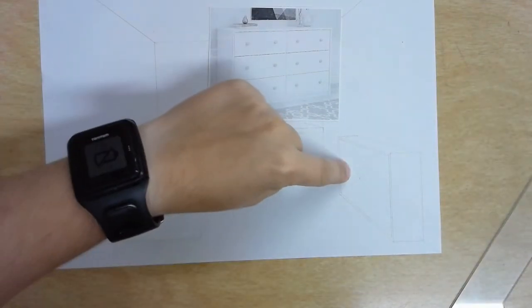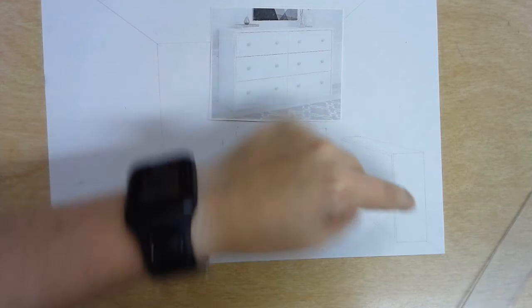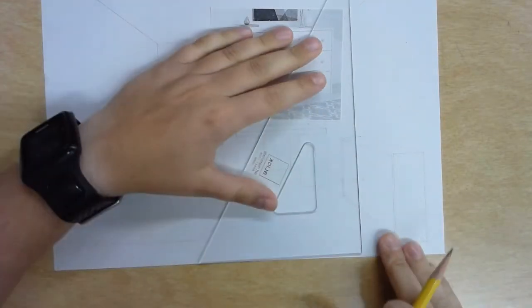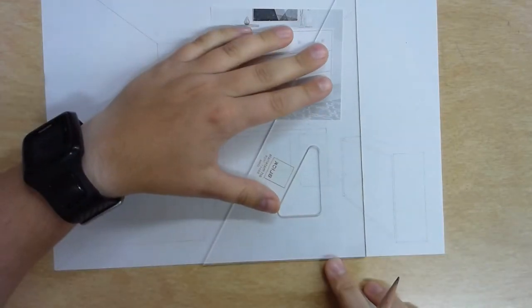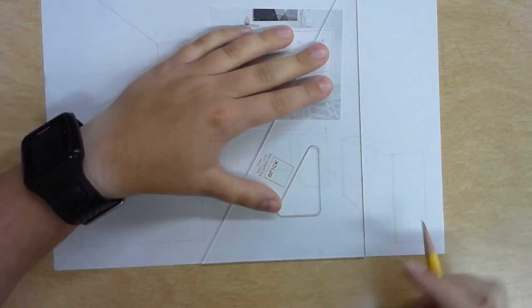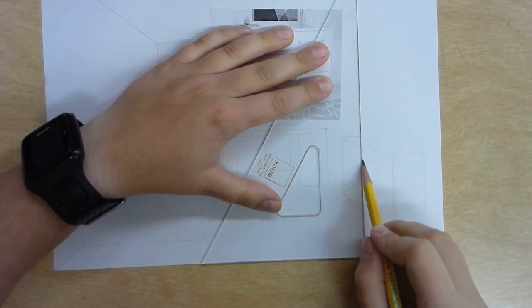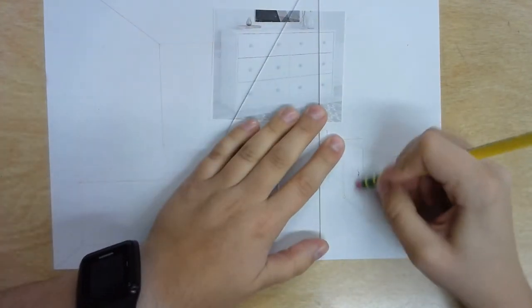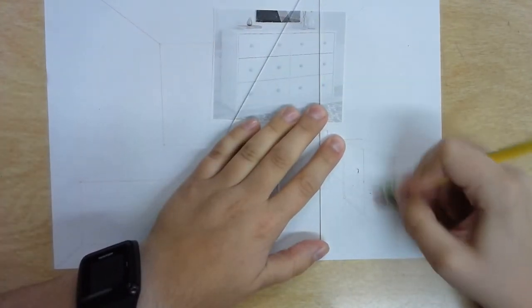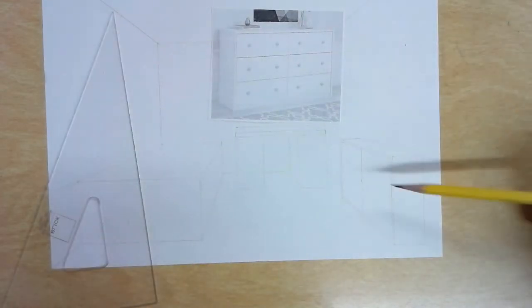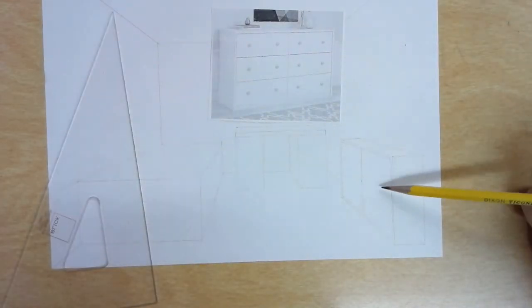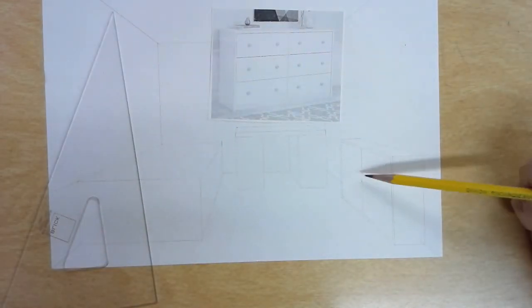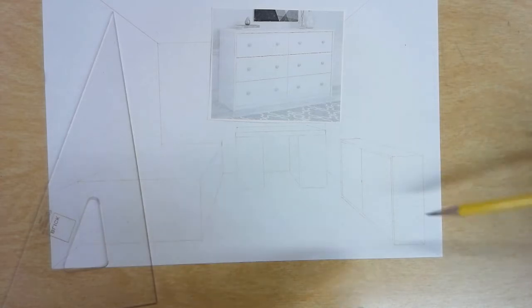Notice how this half is smaller than this half. That'll be more evident once I draw my vertical line through that intersection, going straight up. Okay, erase my extra lines. There you go. See how this half is narrower than this half? That gives the illusion that they are coming closer and that they actually are the same size.